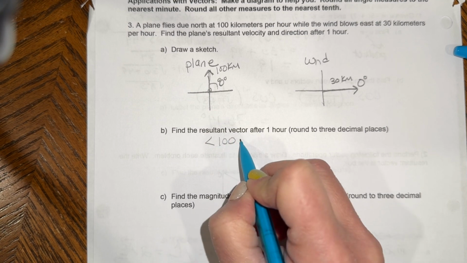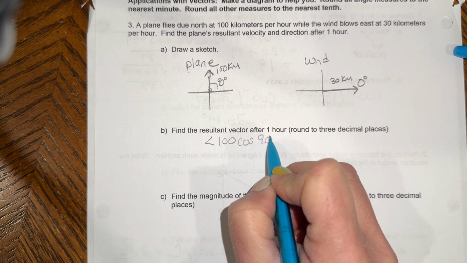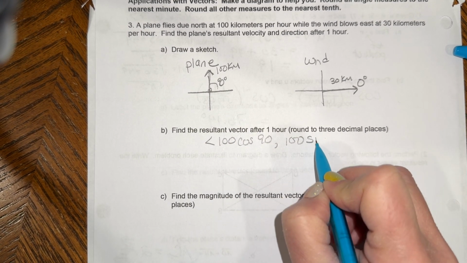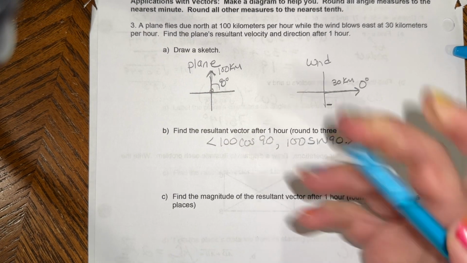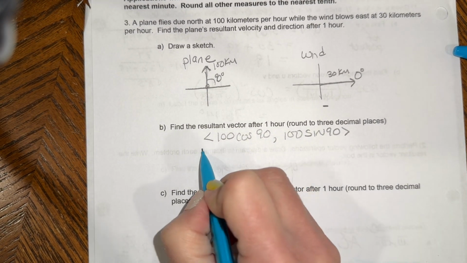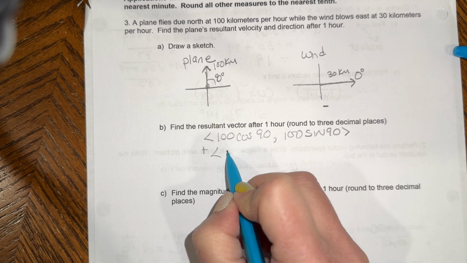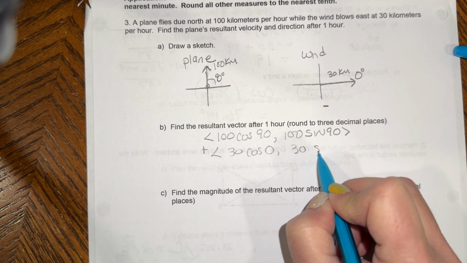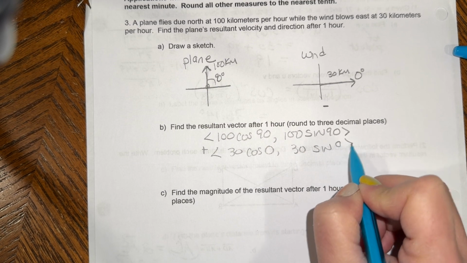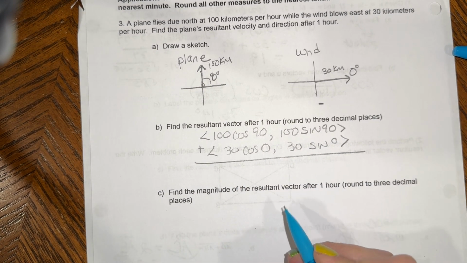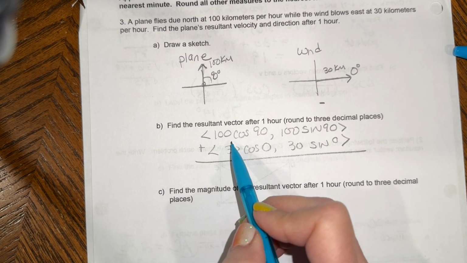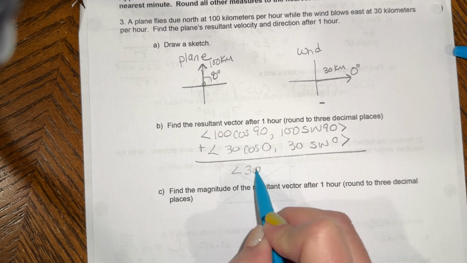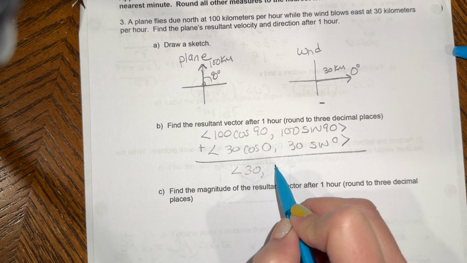So 100 cosine 90, 100 sine 90 for the plane. I'm going to add that to the wind, 30 cosine 0, 30 sine 0. You can type them in your calculator, and you should get the vector 30, 100.